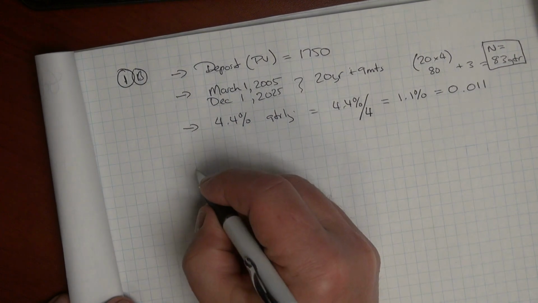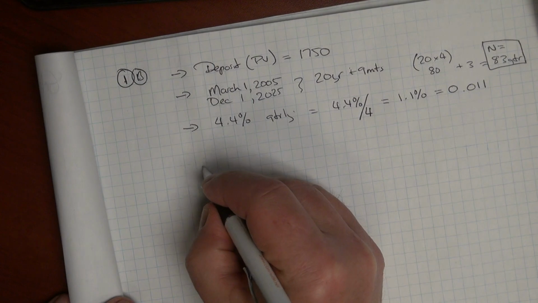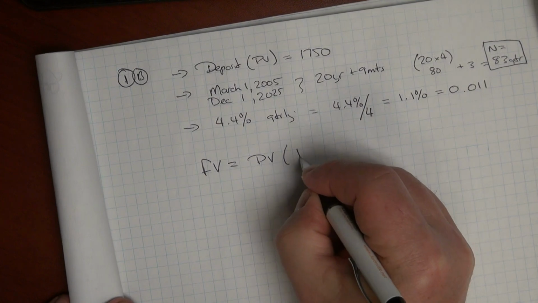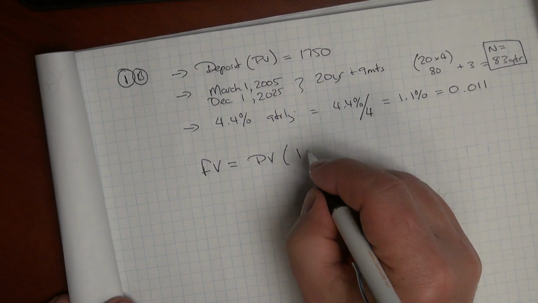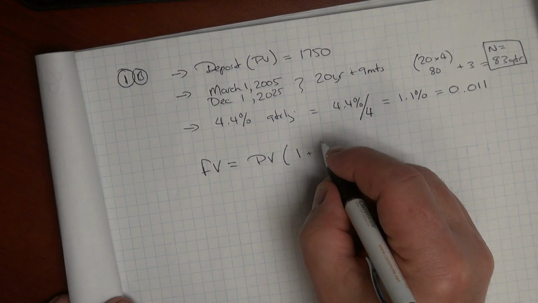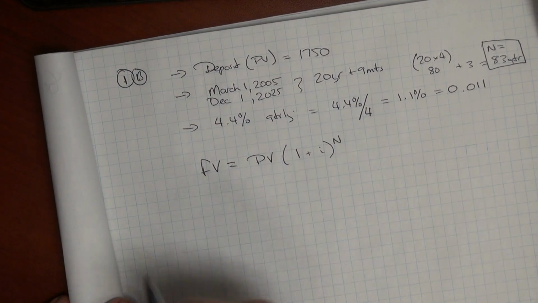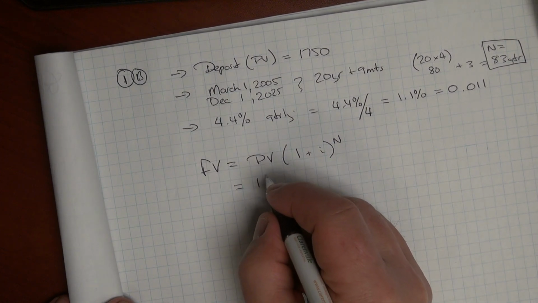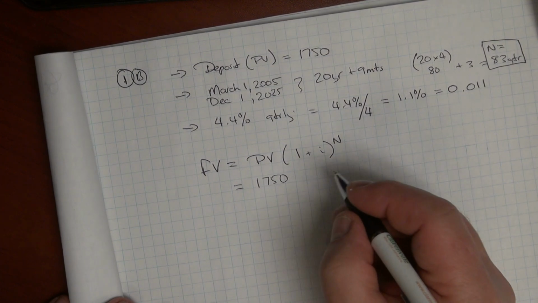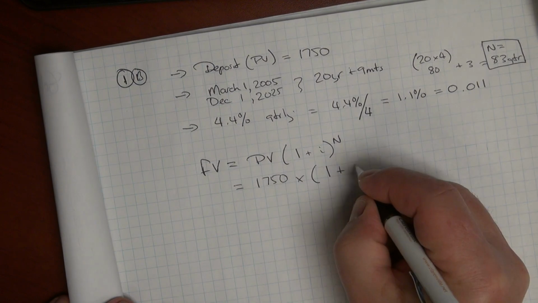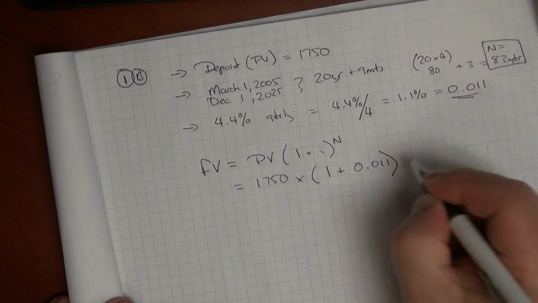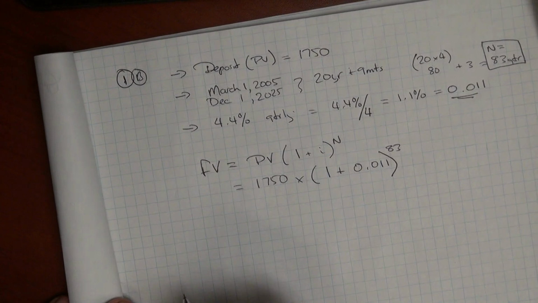So we know the present value, so we're looking for the future value. How much is it worth in a period of time? The formula for that is FV equals PV times 1 plus I to the n. In our calculation, we know the present value is $1,750, times 1 plus I, which is 0.011, to the power of 83.